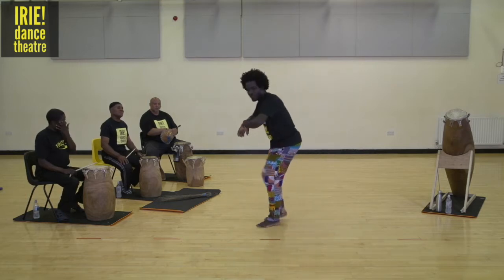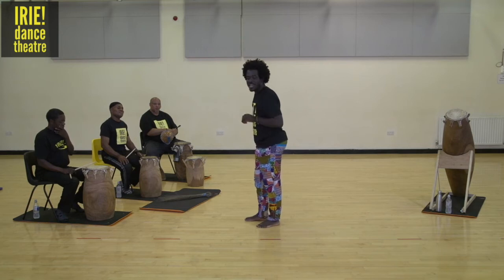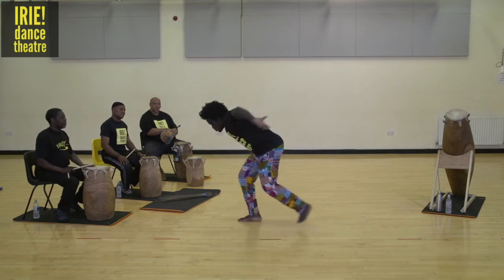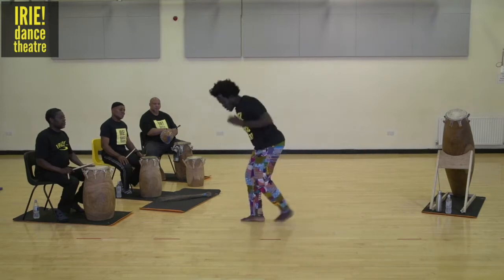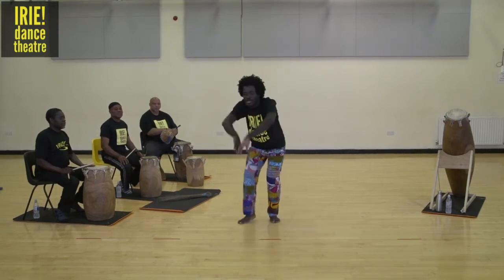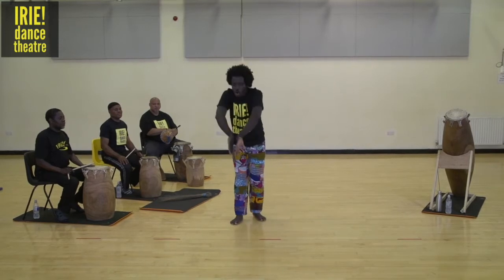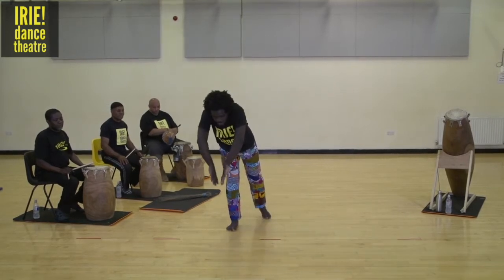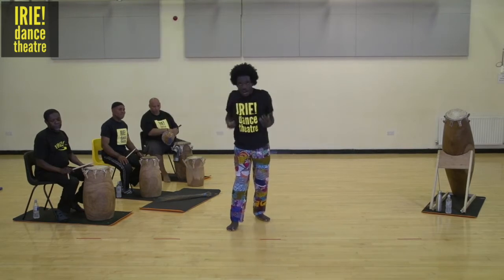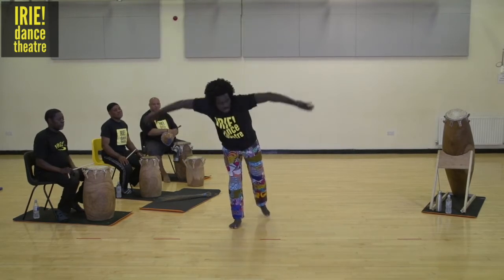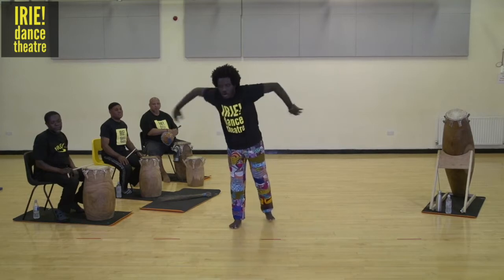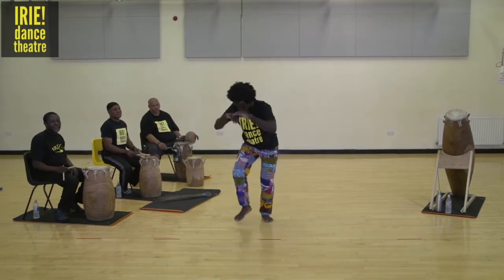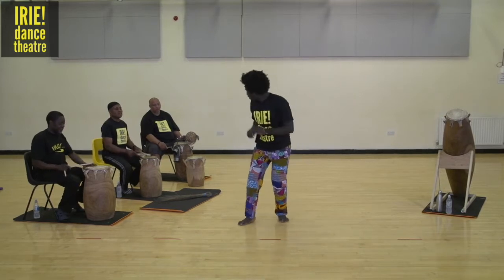So let's try this movement. 5, 6, 7, 8. 1, 2, 1, 2, 1, 2, 1, 2. So what your hands are doing in front is go back to back. So you put your hand into a pipe, spread it open, go around, in again, open. In again, open, okay? 5, 6, 7, 8. Okay, let's go.